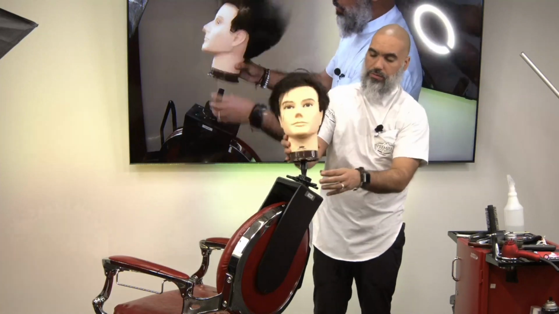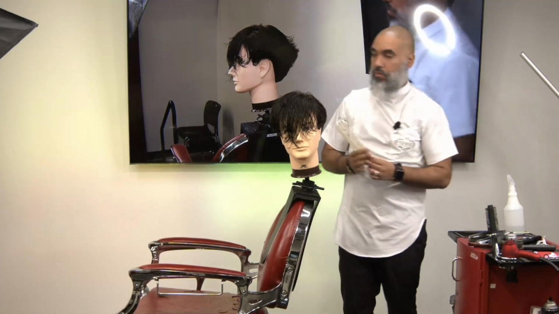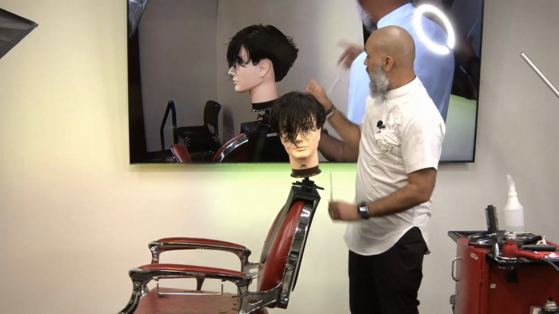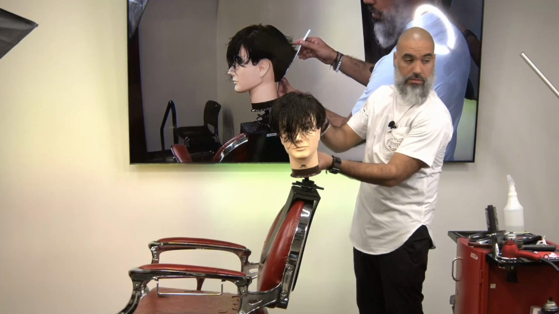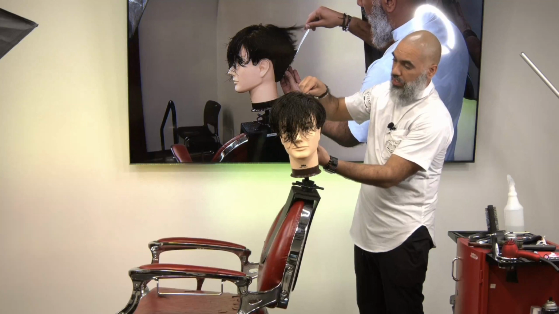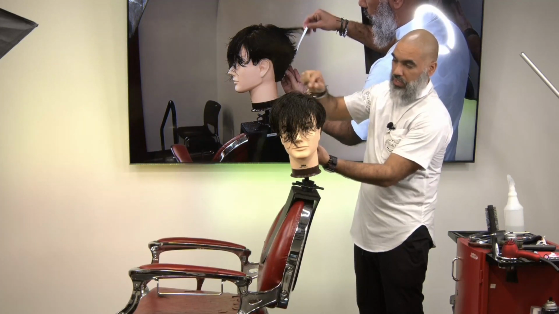So now, when I go to check my shape, there's the moment of truth. You can see it already. Do you see the shape of the cut? You see it? I can bring this hair, it's going right to the comb. That's the shape of the cut.